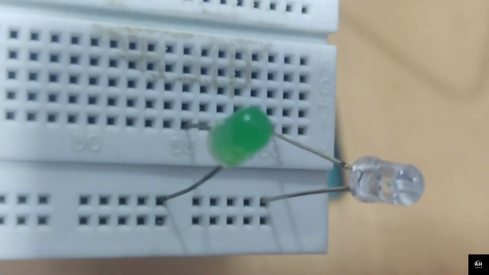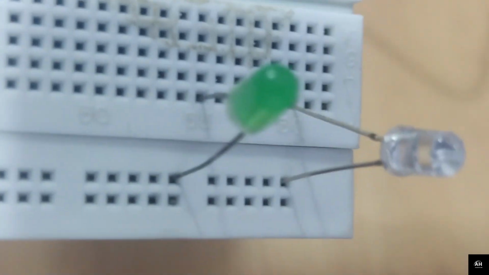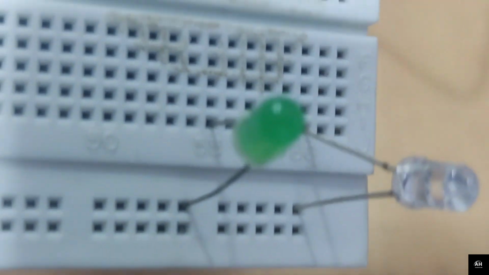So I have connected one white LED. I will connect a green LED in the same format in here. I have attached it now. You can see 2 LEDs are connected, and I will connect a red LED as well in the same format.